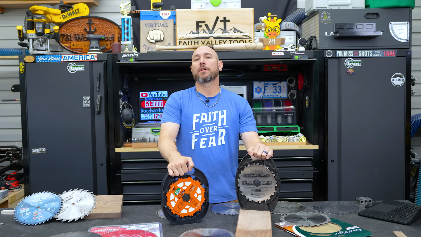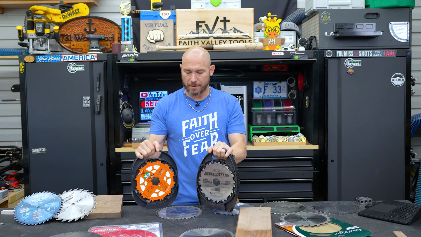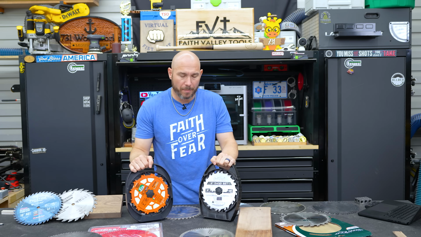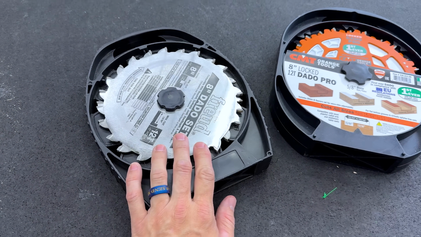Another blade that you'll eventually want to pick up for your table saw, if it accepts it, is a Dado stack. Now these are two of the most popular ones, in my opinion. This is Freud. These make really good Dado stacks. And then the new CMT locking Dado stack.